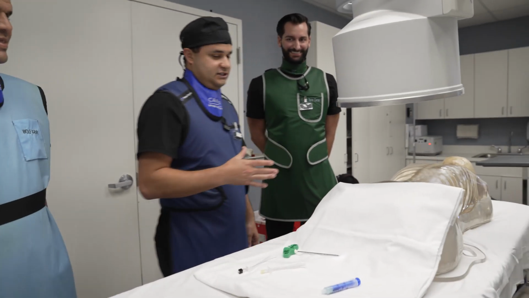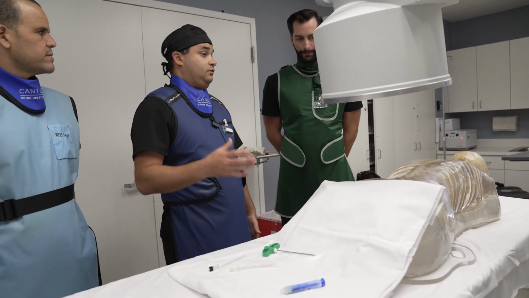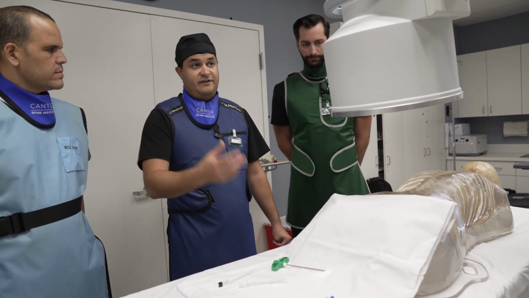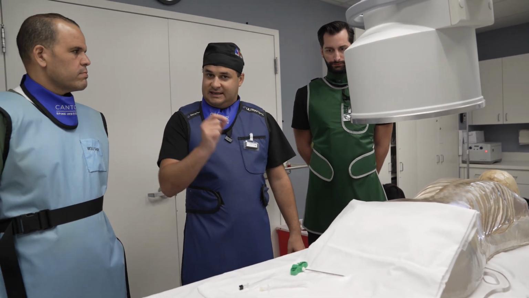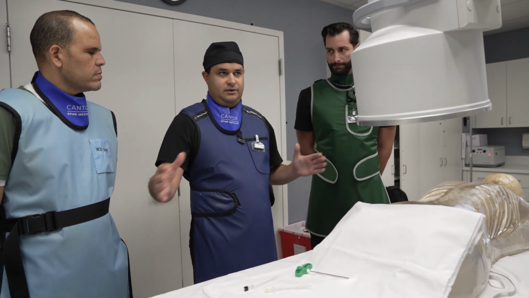So transforaminal injection, there's a few reasons to do those over interlaminar. One is we want to be very selective. So the surgeon comes to you and says, hey, I think this patient has an L4-5 or an L5 radiculopathy, right? So we're going to do an L5-S1 and just keep the medicine there, right? When we do an interlaminar, it's going to go about 3 levels up, 3 levels down.